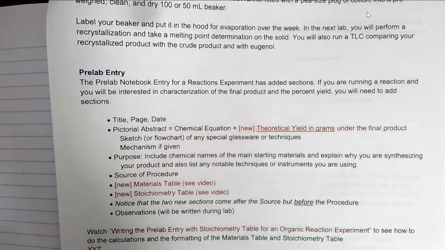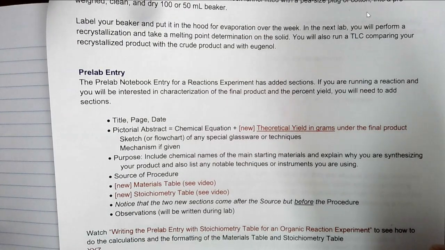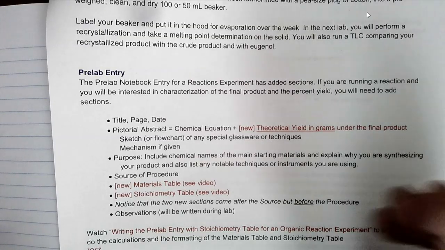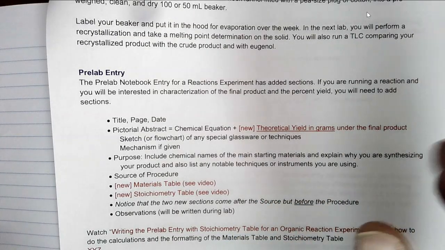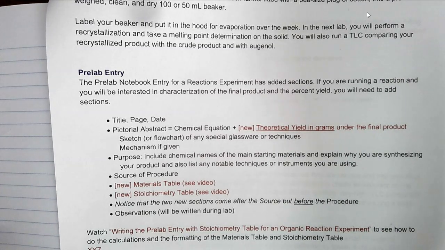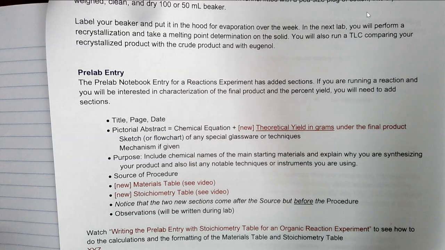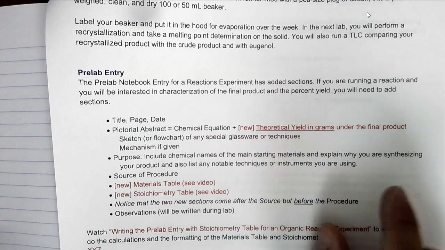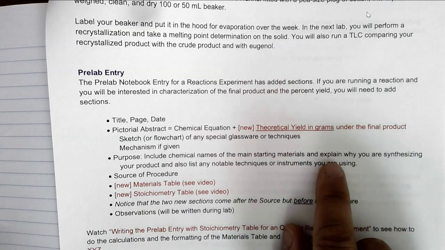Next is the purpose. You really should have the chemical names in the purpose because you're going to react starting material A with starting material B in a reaction. I don't think we tell you what kind of reaction this is, but it's called an acyl substitution. You don't have to write that because I don't think that's in the handout. To make eugenol benzoate. There is a reason though why you are making eugenol benzoate, so you can explain why.